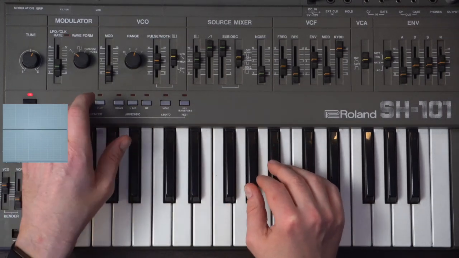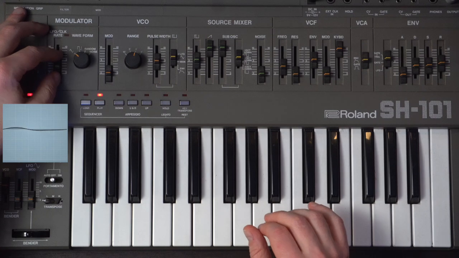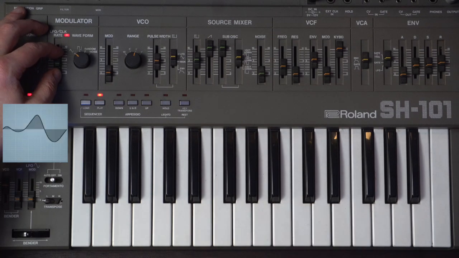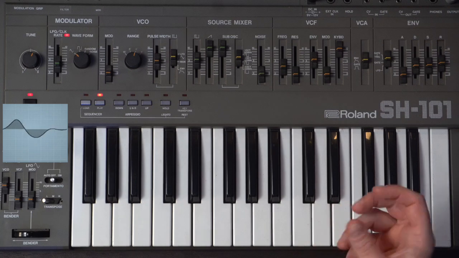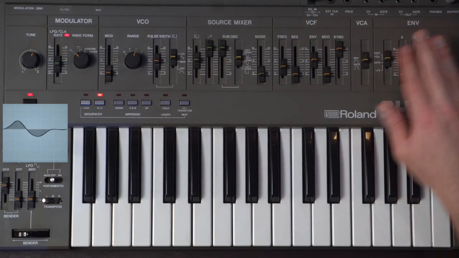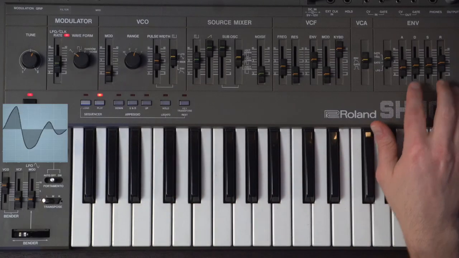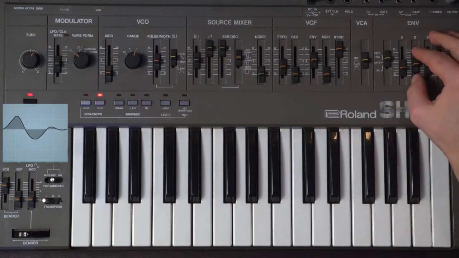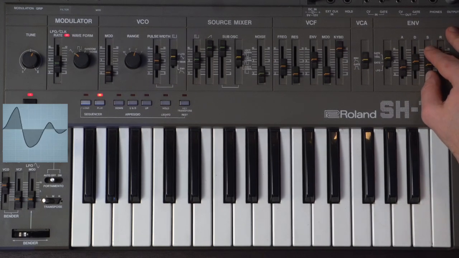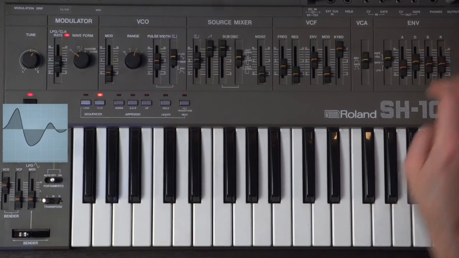So let's go load. So we got that playing. Now as we shape things, we can get a bit more of an idea of what's going on. We want to shape this envelope a little bit more. We want to open the attack a little bit. Decay, we're going to go to about 50%. Sustain just below it, and then release we'll keep in line with the sustain there.